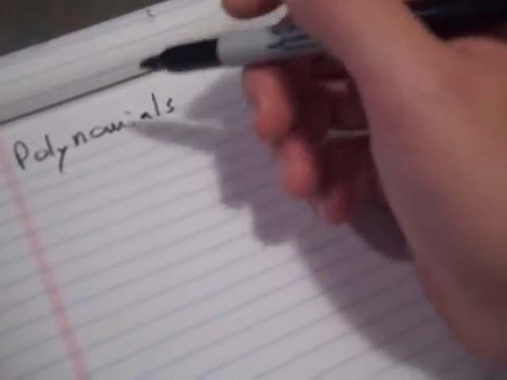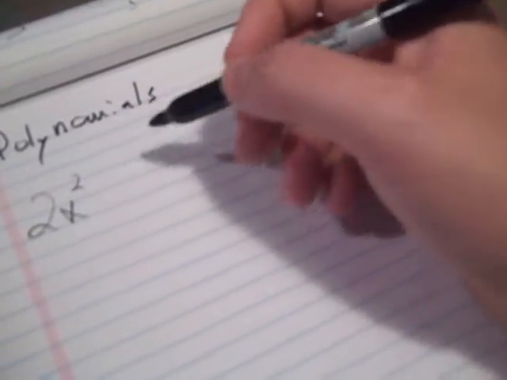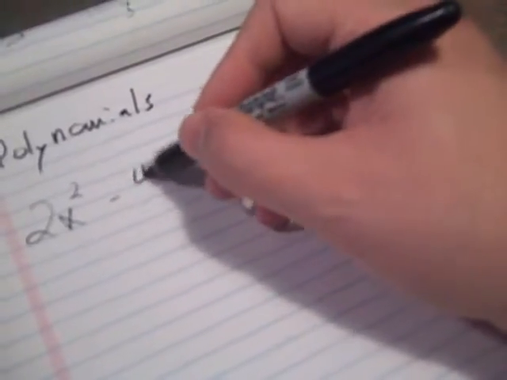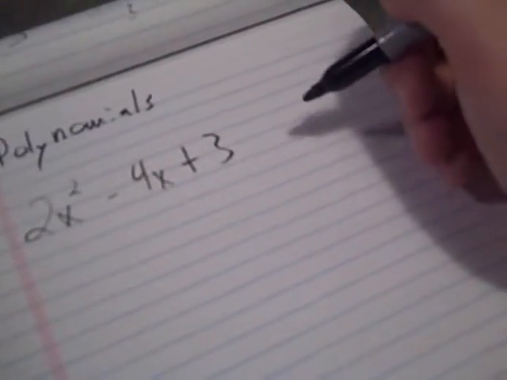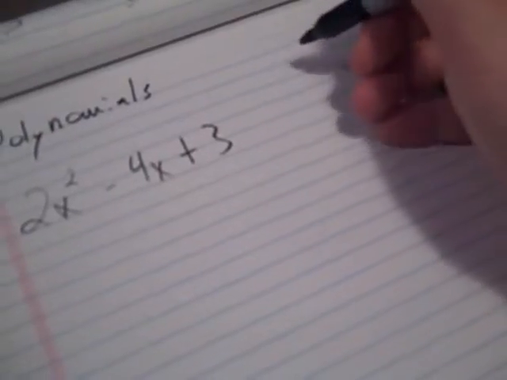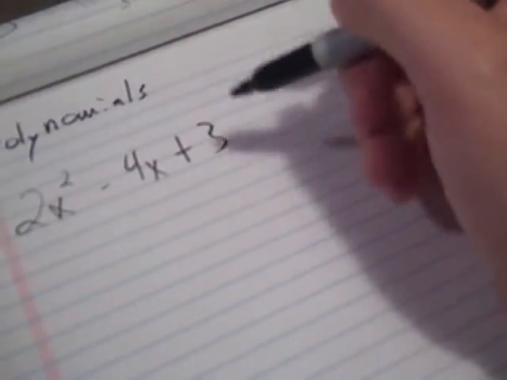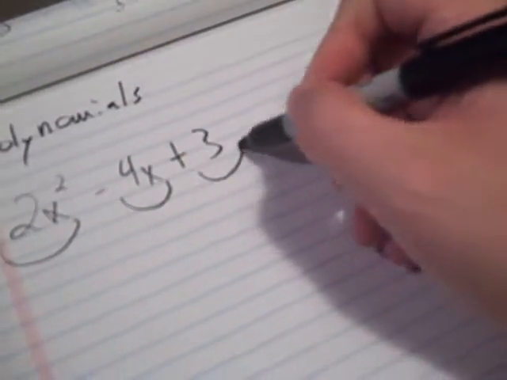Polynomials. All this means is many numbers. Many nomials. So you can think of it like this: 2x squared minus 4x plus 3. That's a polynomial. What type? It's a trinomial because there are three terms. This is one term, this is a term, and this is a term.